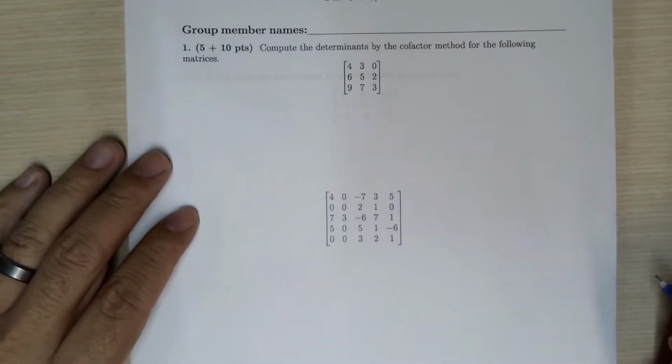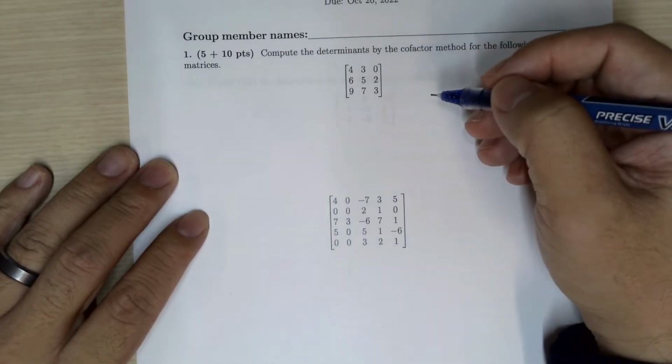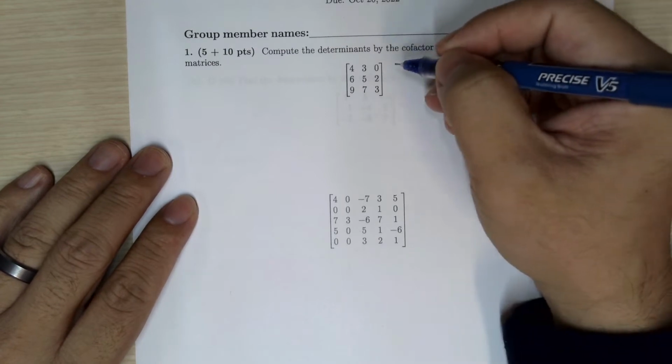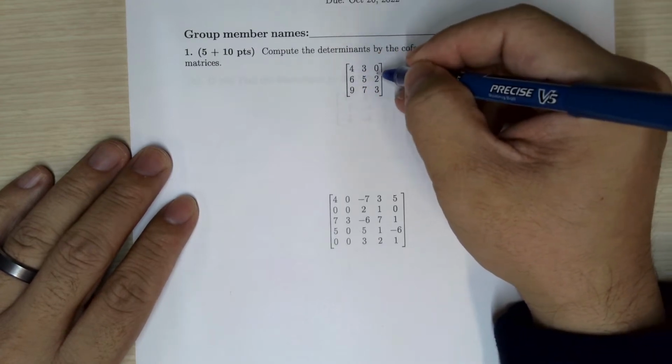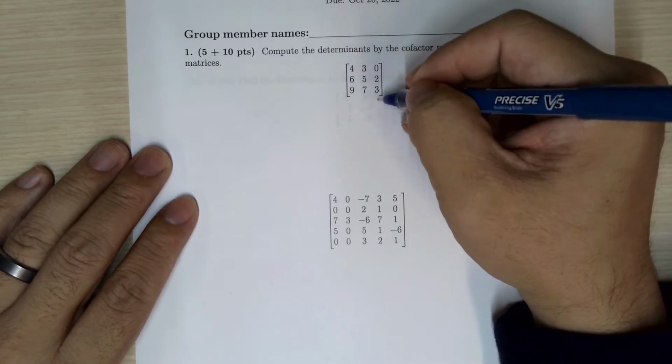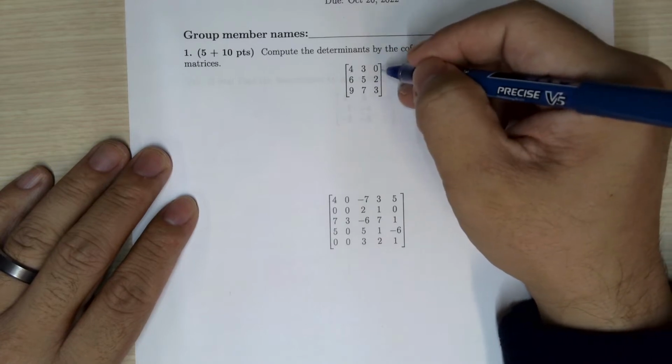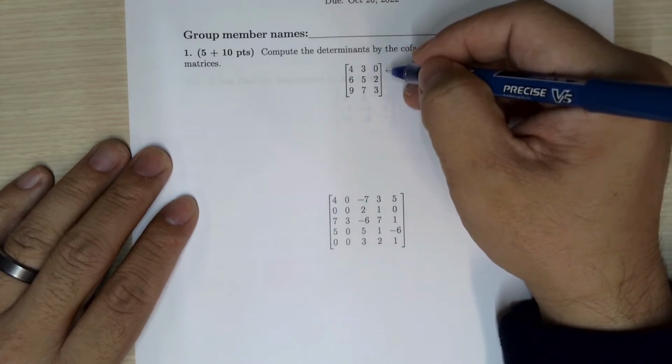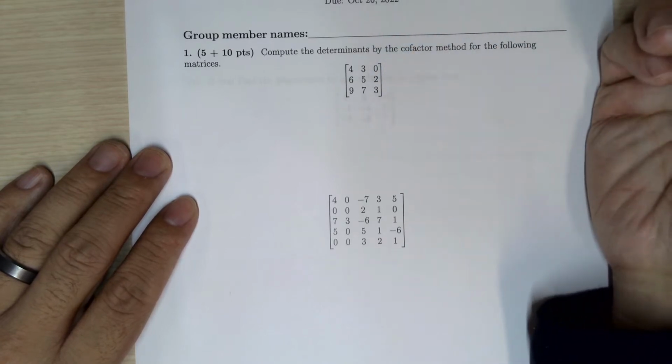That is, we can go through either the first row or the third column, right? Why? Because it involves a zero for one of the entries.